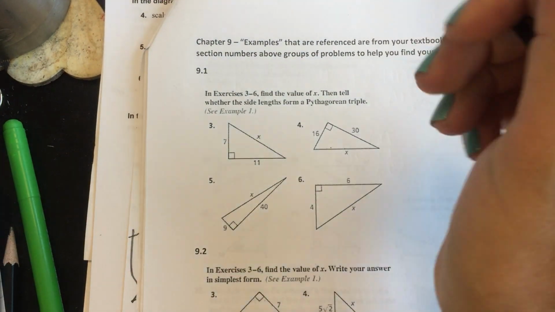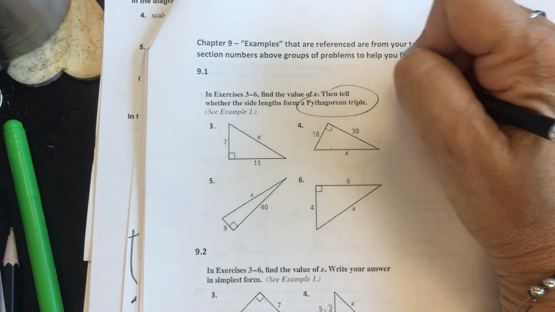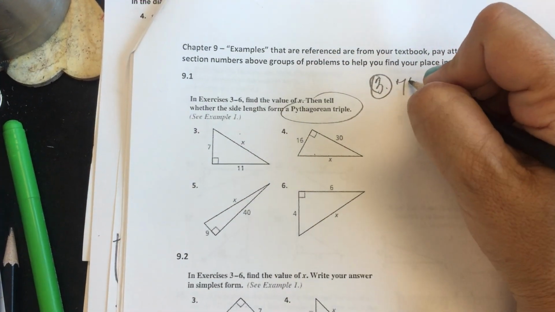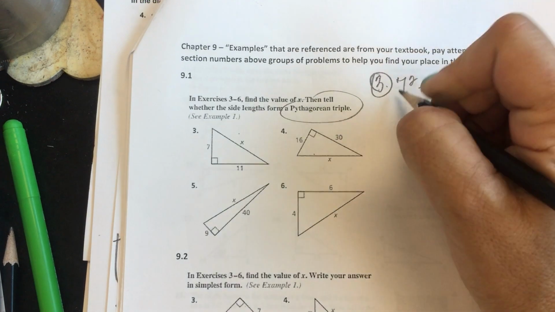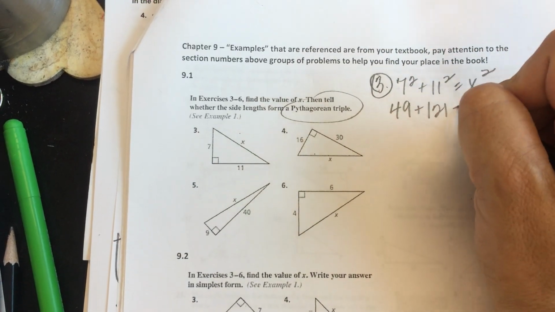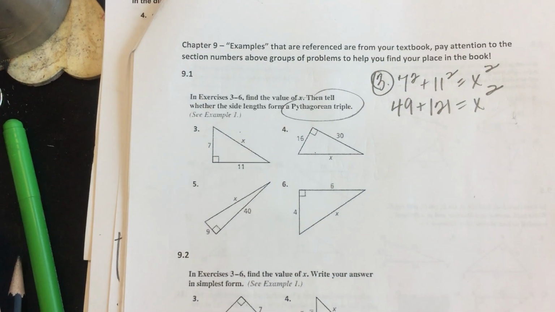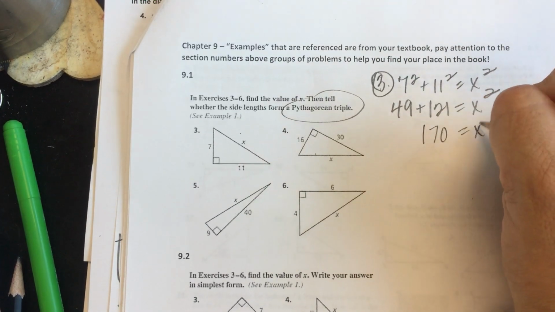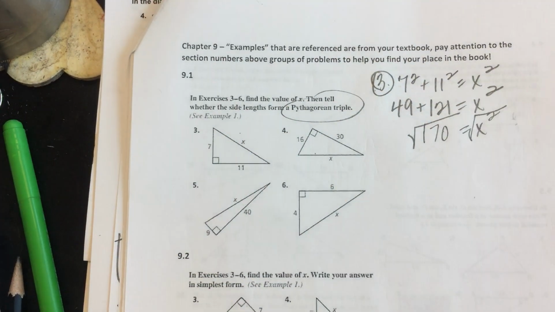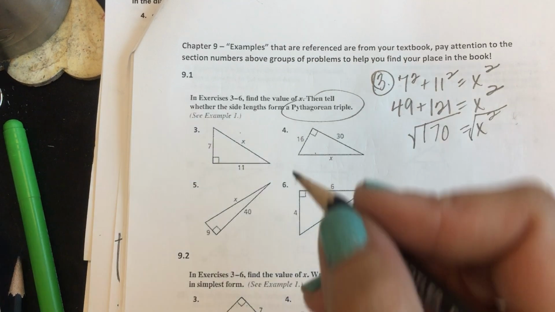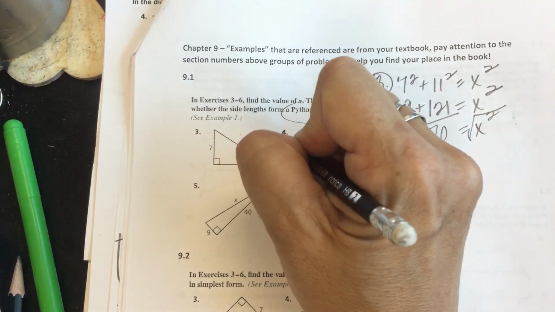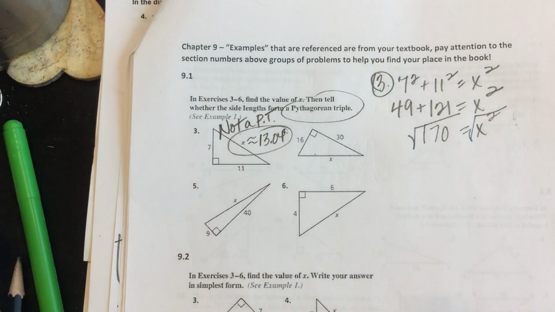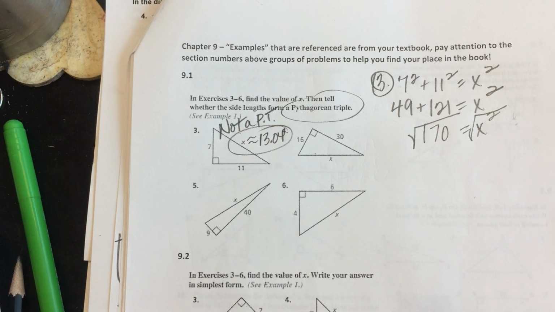In 3, 4, 5, and 6, this is straight up just Pythagorean theorem and then deciding if the value is a Pythagorean triple. In 3, I have a missing hypotenuse. 7 squared plus 11 squared is going to be equal to x squared. 7 squared is 49. 11 squared is 121. When I put together those, 121 plus 49, I get 170. When I take the square root of both sides, question is, do I have a whole number or an approximation? I get x is approximately 13.04. This is not a Pythagorean triple. My missing hypotenuse is 13.04, but it's not a Pythagorean triple.